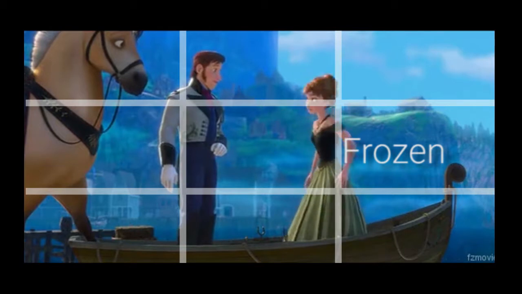As a visual storyteller, your primary goal is to create visual content that is well composed, framed, and arrangements of the elements on the scene are done in such a way that it pleases the eyes of the viewers.